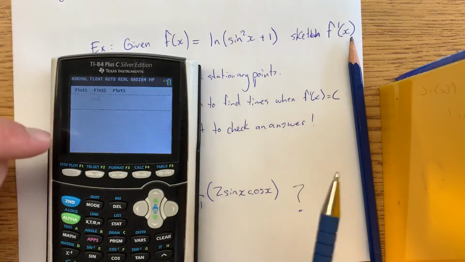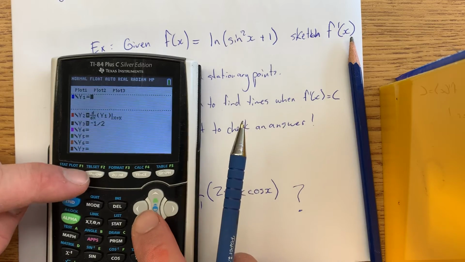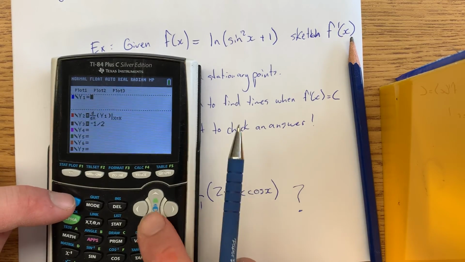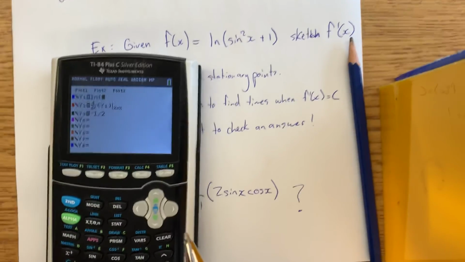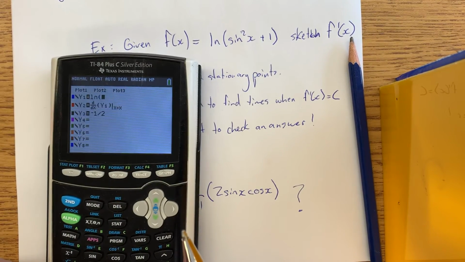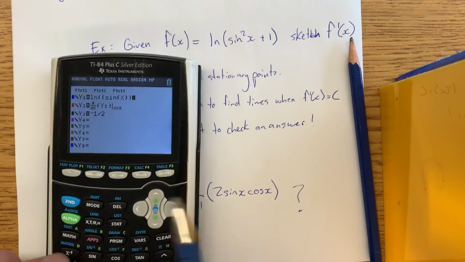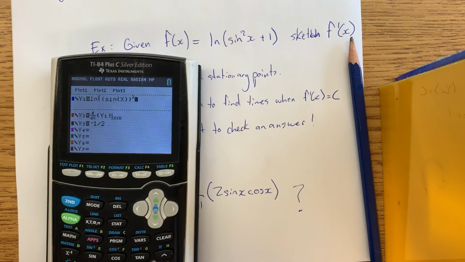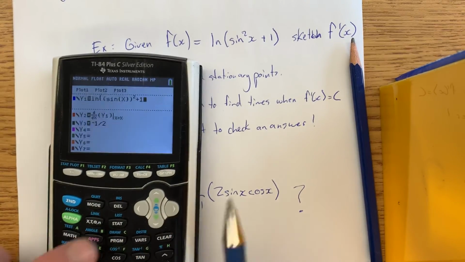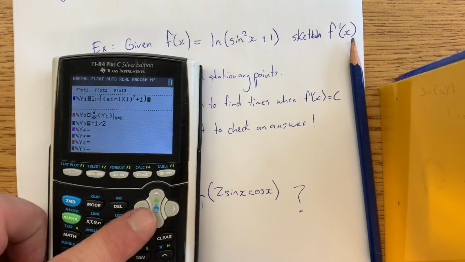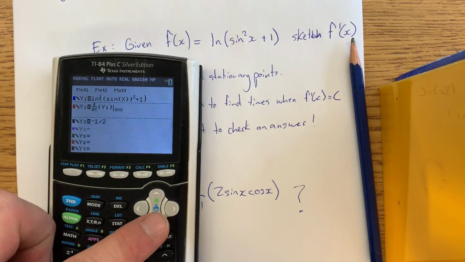Well, I'll go back into y equals. I'll get rid of this. I made a mistake there. What do I undo? Oh no, I've got to retype the whole thing in. Okay. That was a bad error to make in the middle of filming. Sine x squared. Oh, I did one too many squares. No, I'm good. Plus 1. Okay, and close that bracket off. Good. Okay, I think I've got the function in properly.